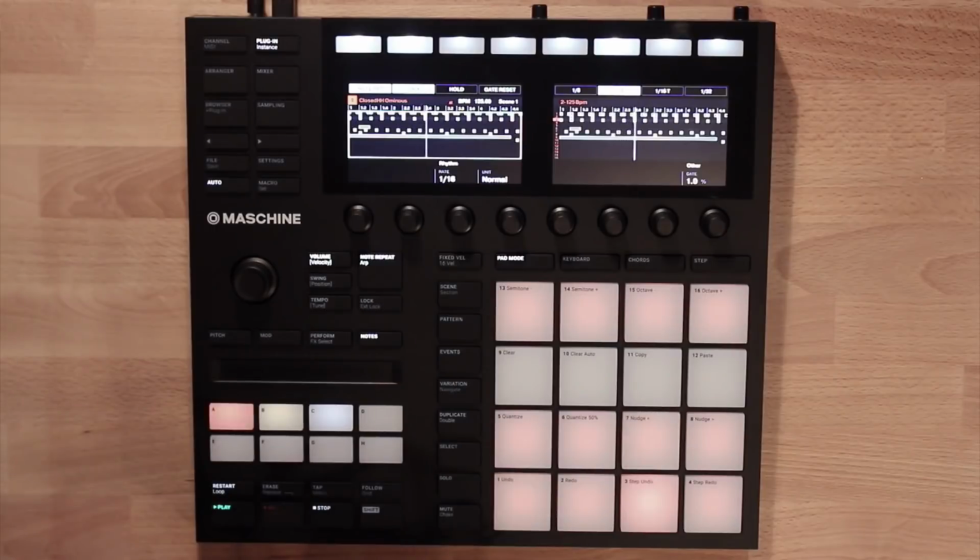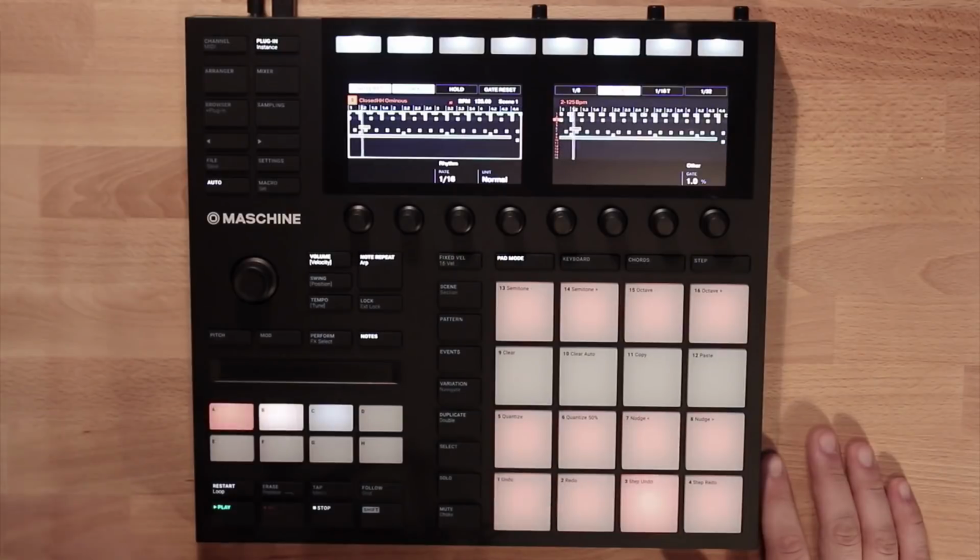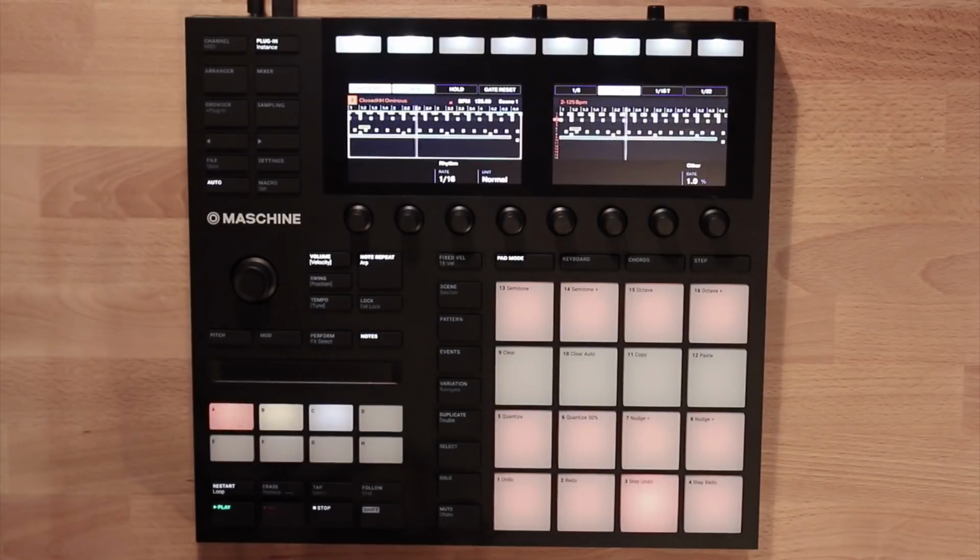Okay, so a couple of things there, just some intuitive and very quick ways for getting melodic content into your projects on the Maschine.